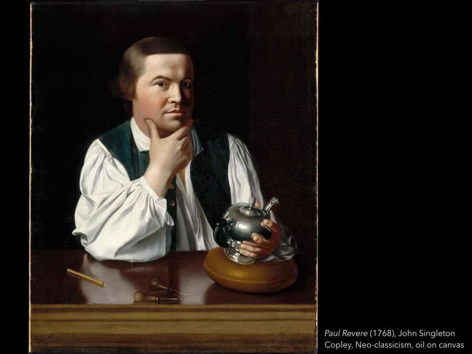By picturing Revere as a thinker as much as a maker, Copley suggests that Revere engages the world with his mind as well as his hands. So again, we have this position, this pose, similar to the Native American in the West painting, right? This idea of denoting thinking and interior thought.